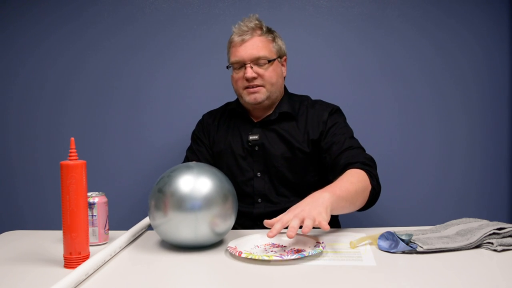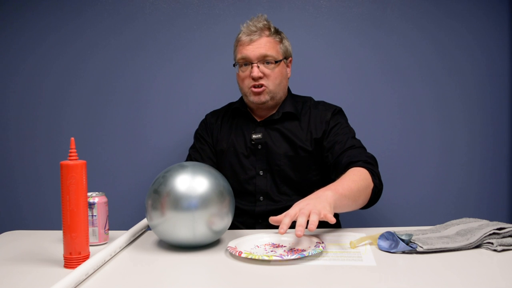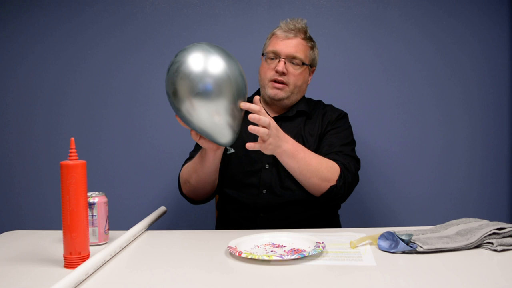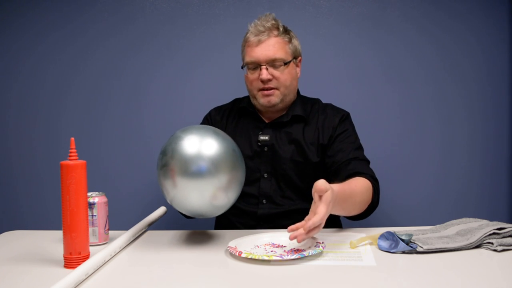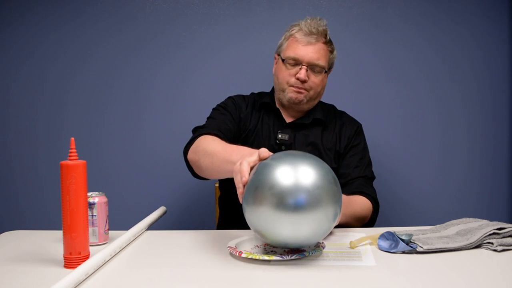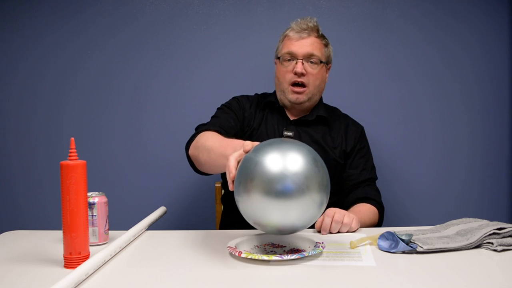Because the paper is positively charged and the balloon has extra electrons, the paper is going to be attracted and jump up onto the balloon.